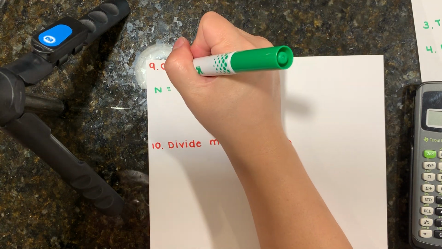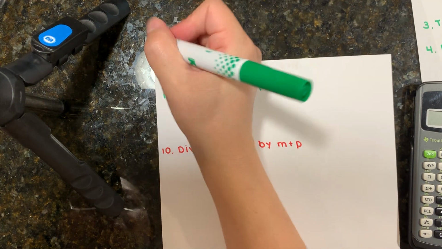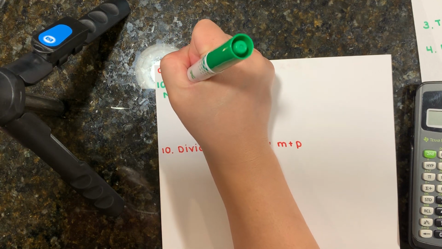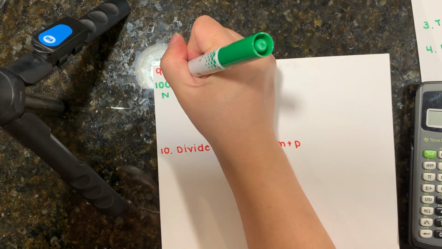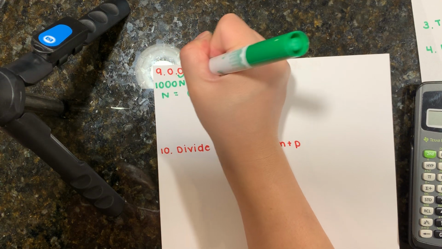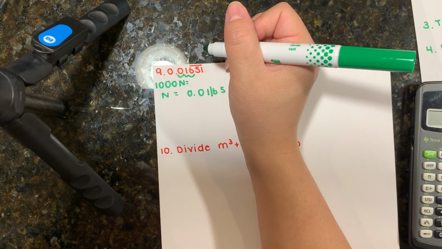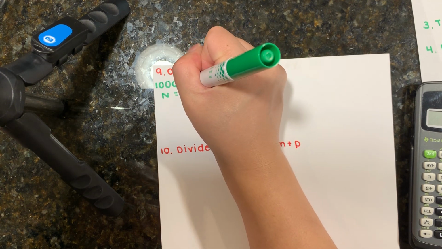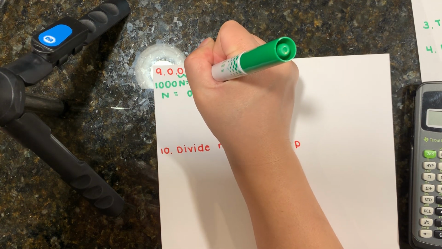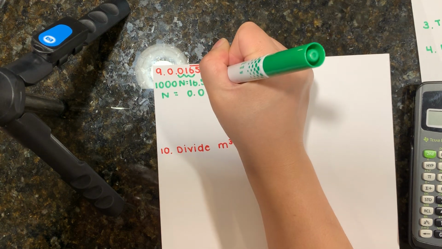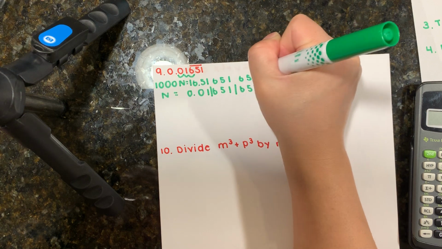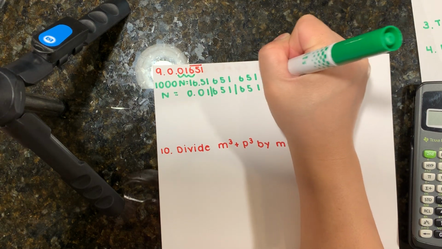So I need to multiply this by 1,000 again. So this would be 1,000n, which is equal to 16.51651651, and that's going to repeat.